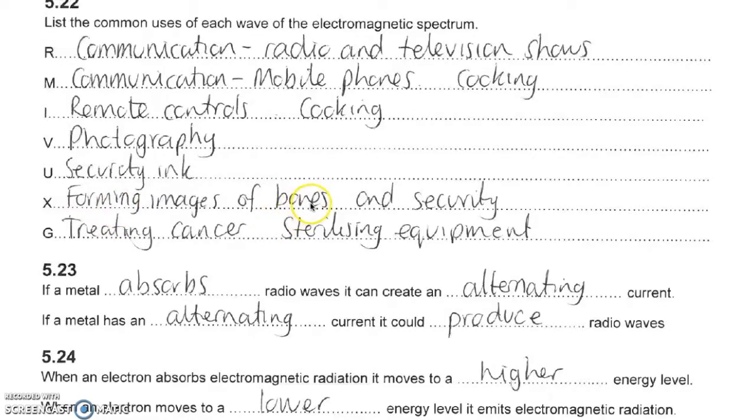X-rays: forming images of your bones and security at airports. Gamma rays can also be used to treat cancer. Of course, yes, it can cause cancer, but if we focus gamma rays, we can actually focus them onto tumors and destroy them. And also gamma rays can be used to sterilize medical equipment, okay? Due to the powerful amount of energy that it's got.